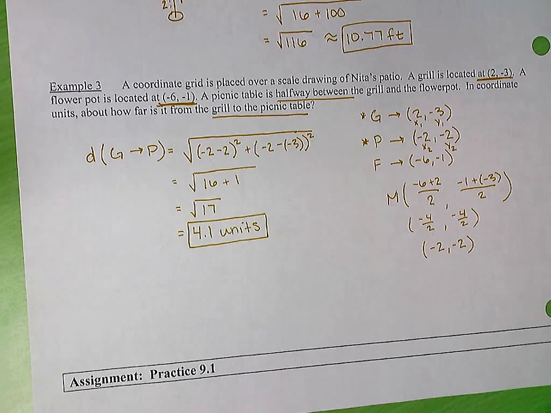Okay, so for this problem, my first step was to find that midpoint since the picnic table's halfway between the two, and I needed the picnic table to find that distance. Okay, otherwise, a second way you could have done this one was to find the distance between the grill and the flower pot first.